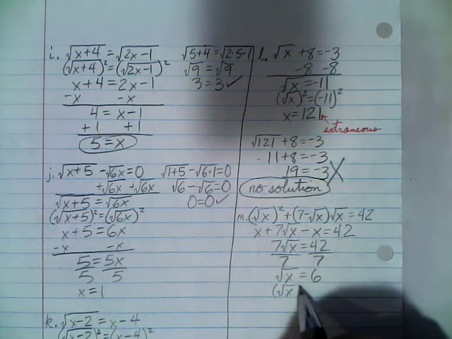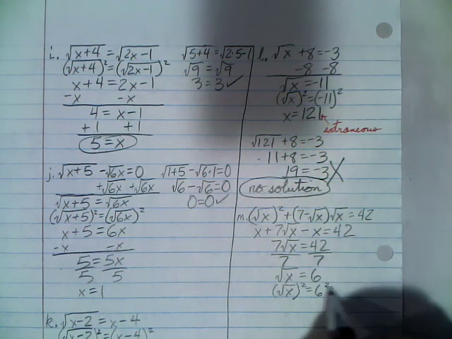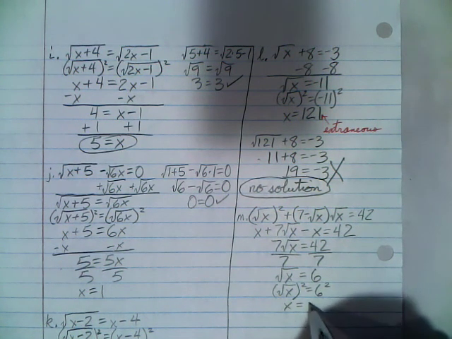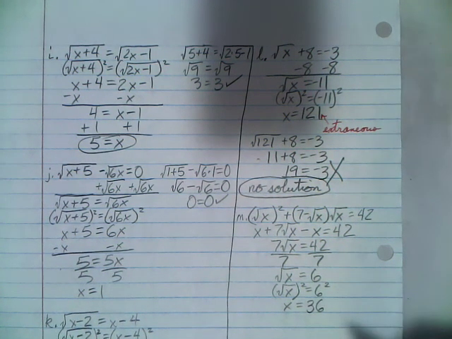Square both sides. And so x equals 36. X equals 36.